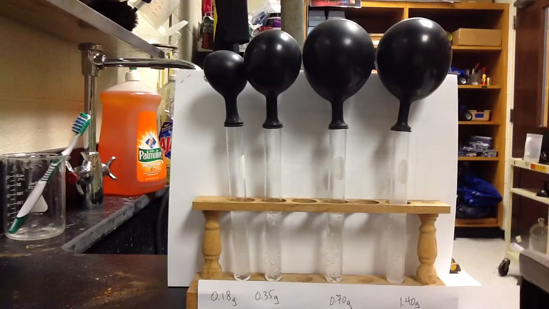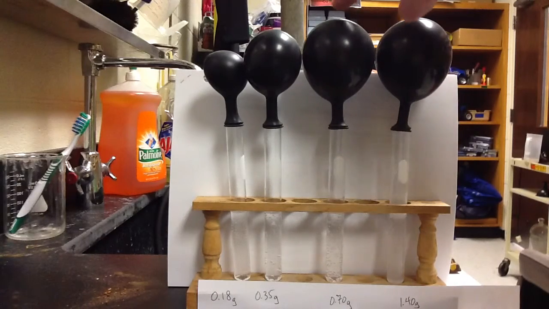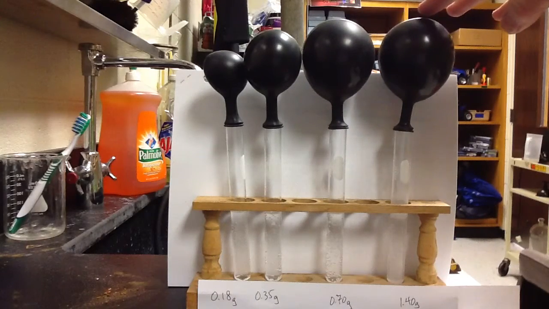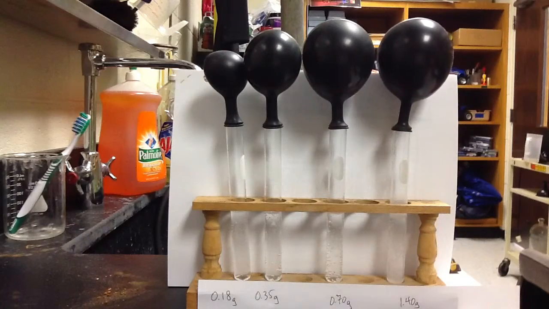From test tube 3 to test tube 4, we double our baking soda again, but we don't double the amount of gas being produced. Now this is a little bit tricky, but from test tube 3 to test tube 4, these are pretty much the same size.